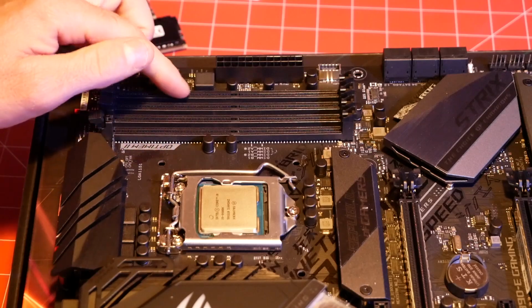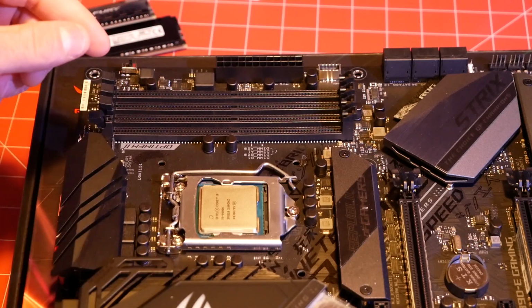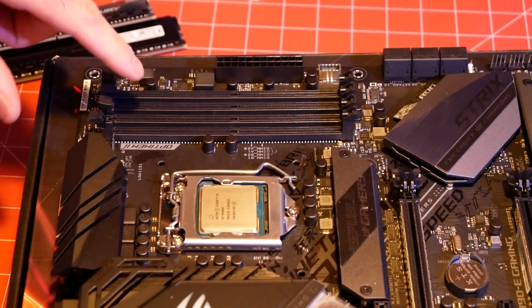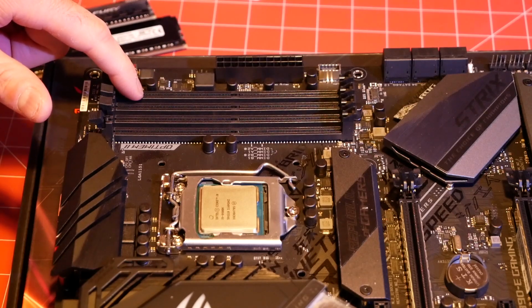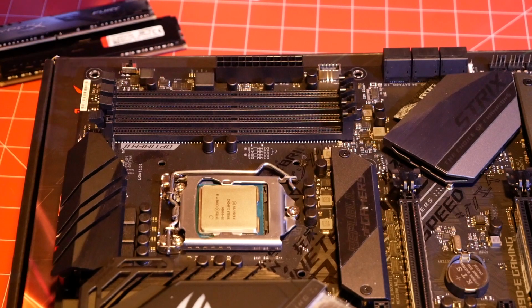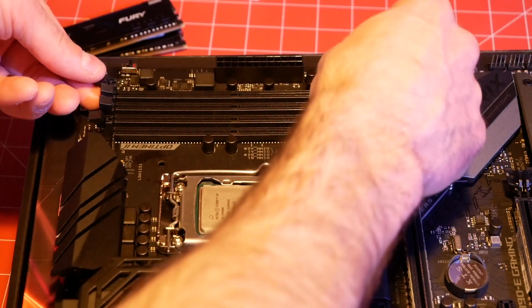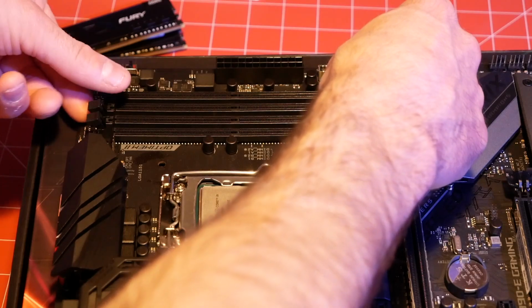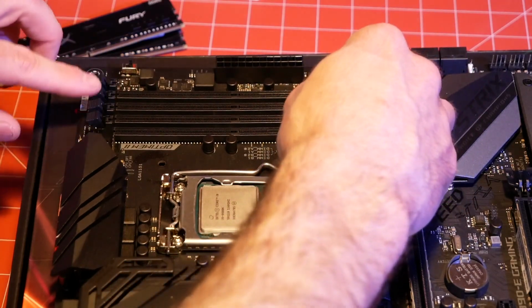So there's 4 RAM slots, but we just have 2 sticks of RAM. So we're going to install it in the 2nd and 4th slot, which is B2 and A2. That's what they recommend when you don't have 4 sticks of RAM. So make sure that this is pushed out on where you're going to put in the RAM here. So I just push out all of them.